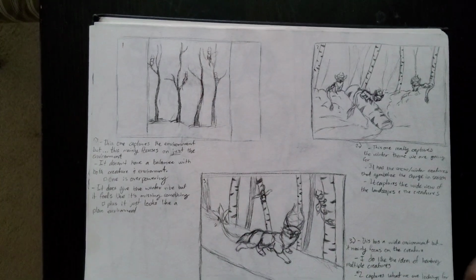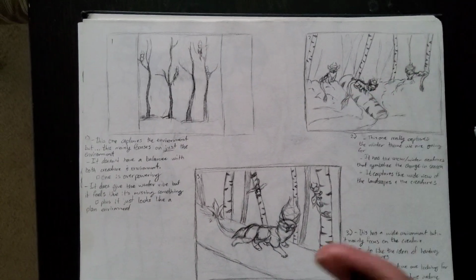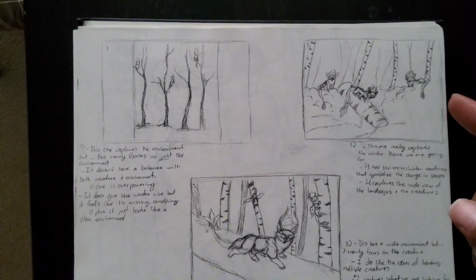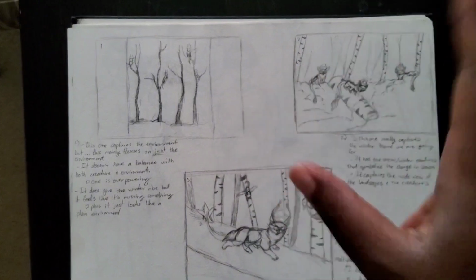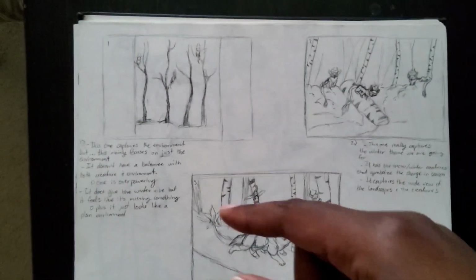one is overpowering the other. And that's another thing when you're making an environment. When you want the creature and the environment to be together, one can't overpower the other. If you overpower one or the other, your main focus is going to be thrown off. So that's why number 1 was rejected.